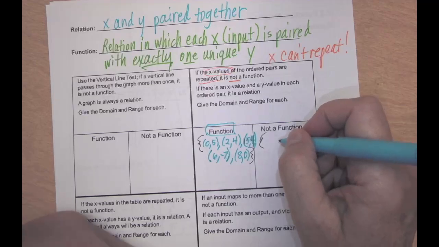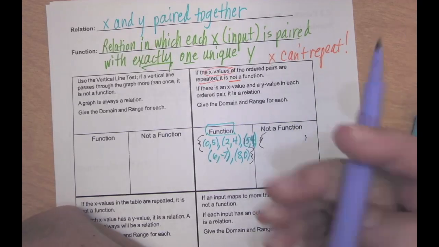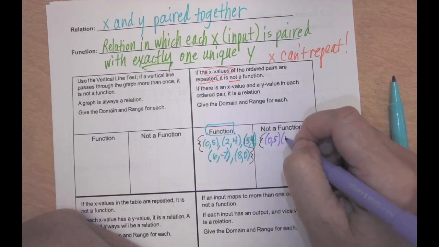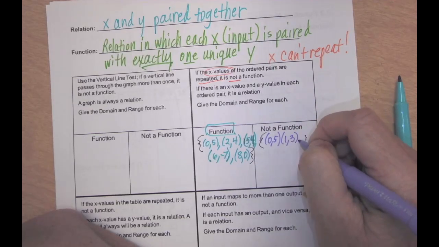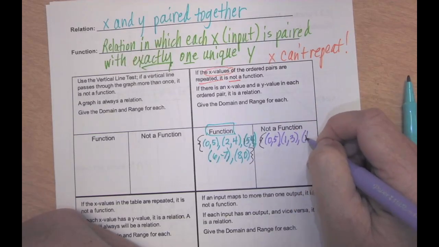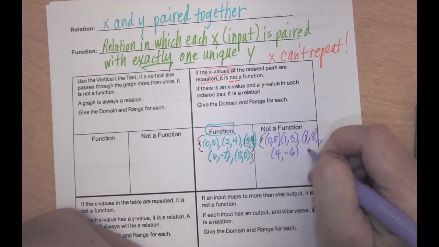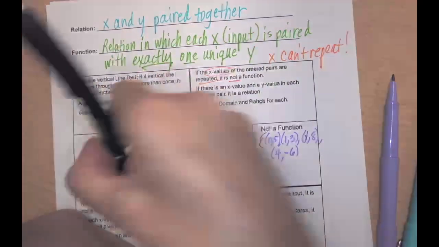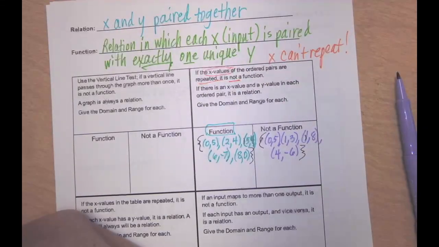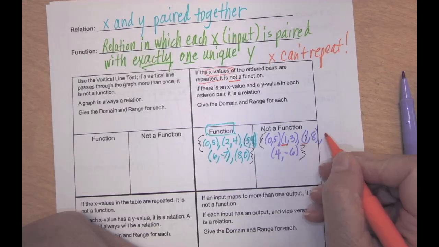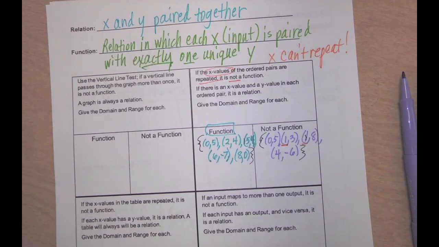Okay, so not a function would be like 0, 5, 1, 3, 1, 8, 4, -6. Do you see how X repeated? The 1 happened twice and had 2 different Y partners. So that means it's not a function.